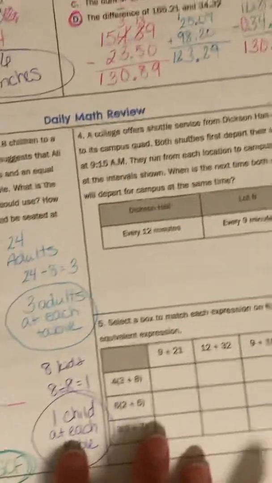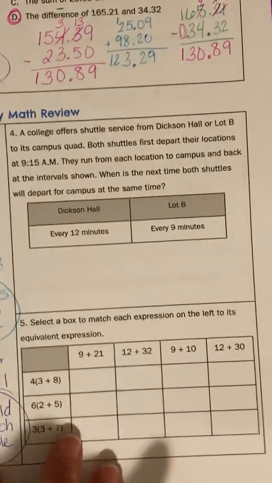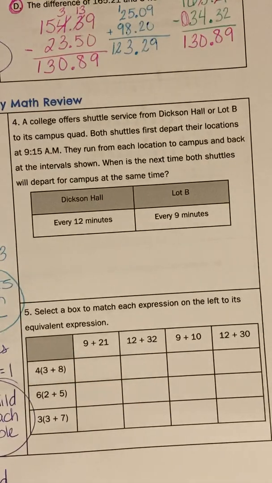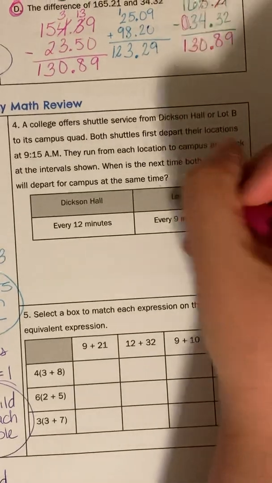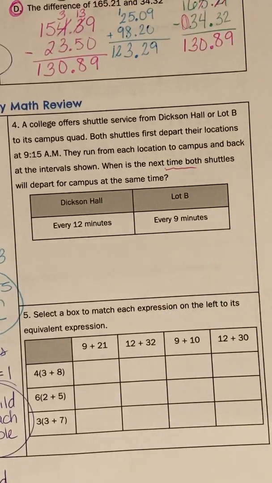All right, let's look at number 4. Let's fit this on the page here. There we go. A college offers a shuttle service from Dickinson Hall or Lot B to its campus quad. Both shuttles first depart their locations at 9:15 a.m. They run from each location to campus and back at the intervals shown. When is the next time that both shuttles will depart for campus at the same time?